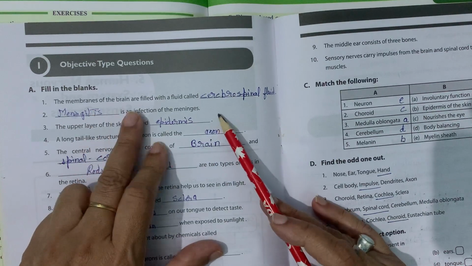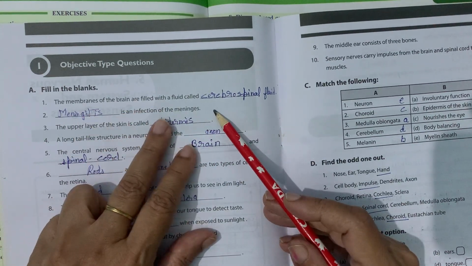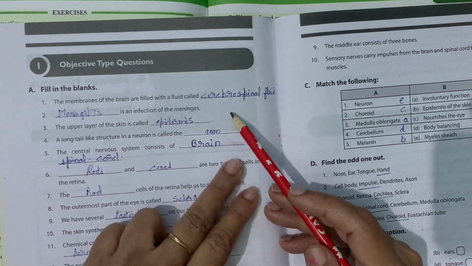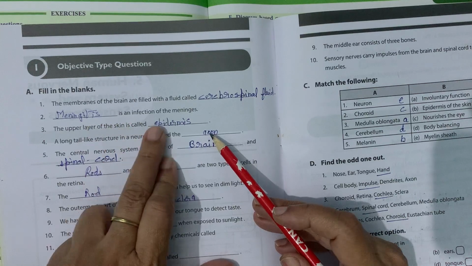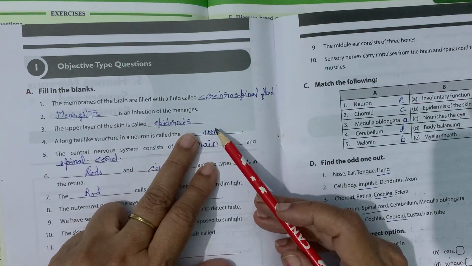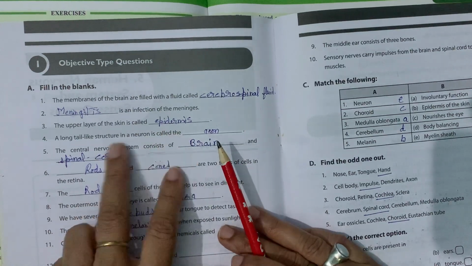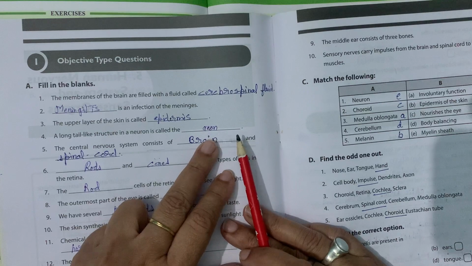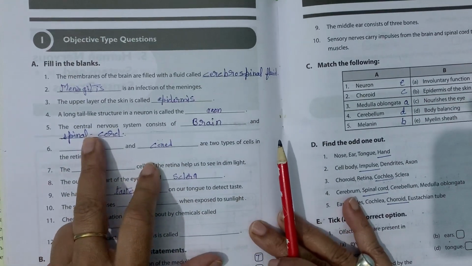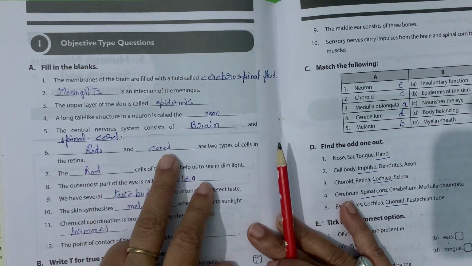The membranes of the brain are filled with a fluid called cerebrospinal fluid. Meningitis is an infection of the meninges. The upper layer of the skin is called epidermis. A long tail-like structure in a neuron is called the axon. The central nervous system consists of brain and spinal cord.